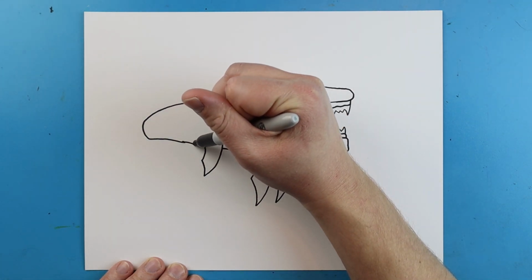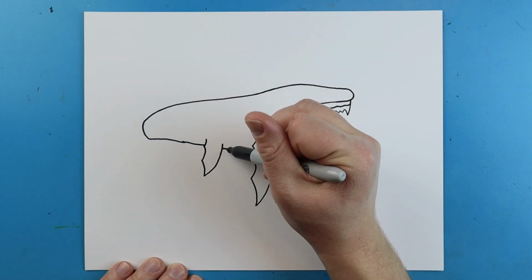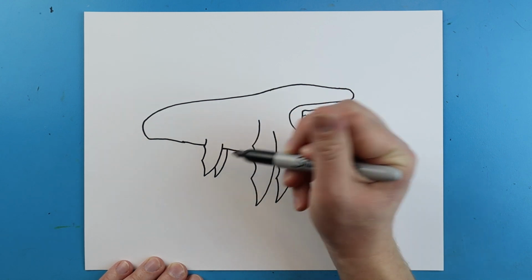Then I'm just going to connect this right to here. We'll add this other one right behind here. Just draw a line that goes down and then bring it right up to here.